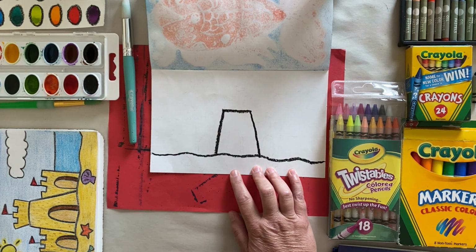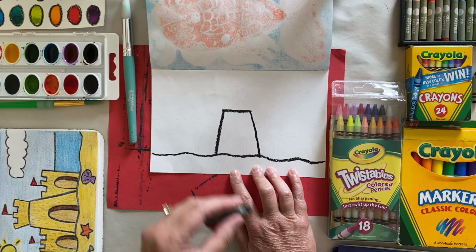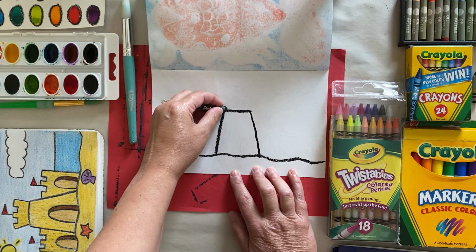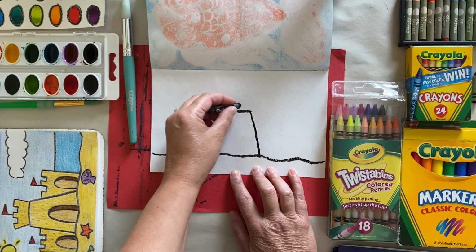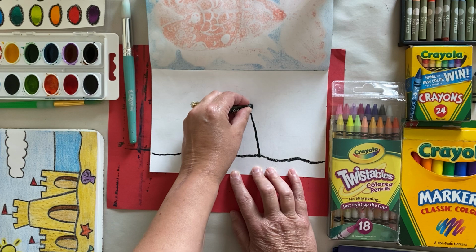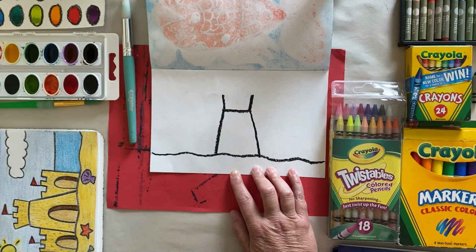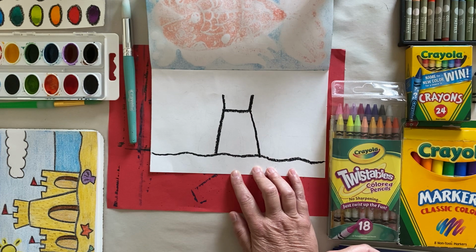There we go. Now we want to draw 2 vertical lines up from the top of our sandcastle. So I'm going to go to the edge and draw a short line up, and then go to the other edge on the right and draw a short line up. Okay, and that's going to become the top of our sandcastle.